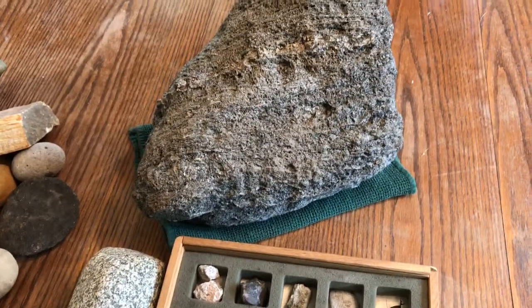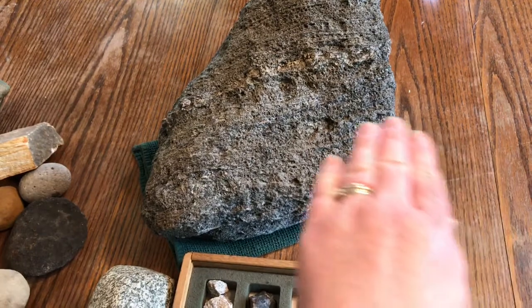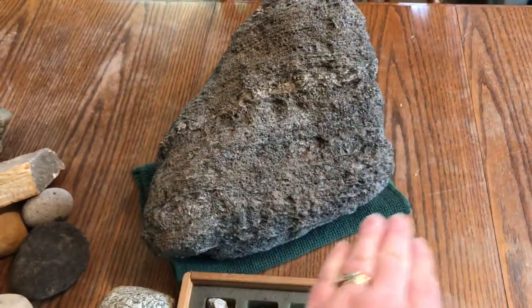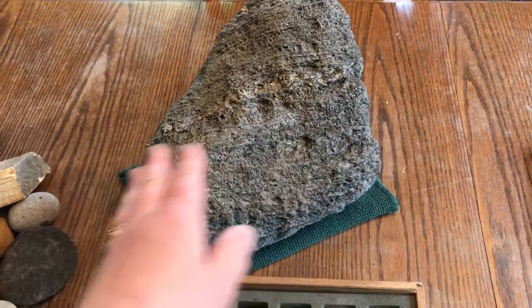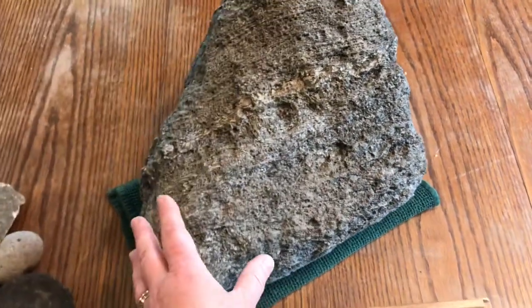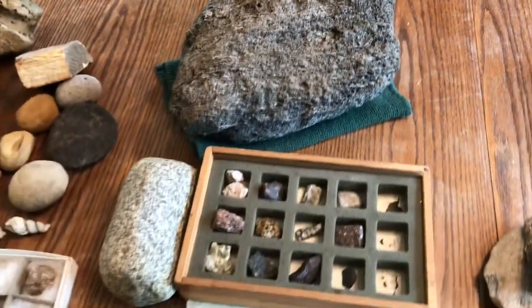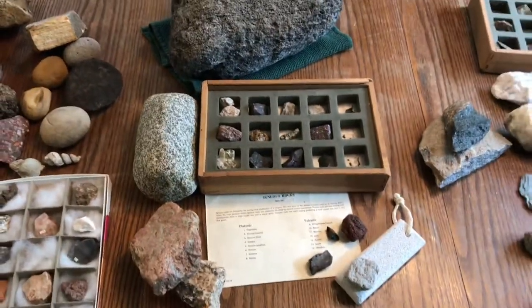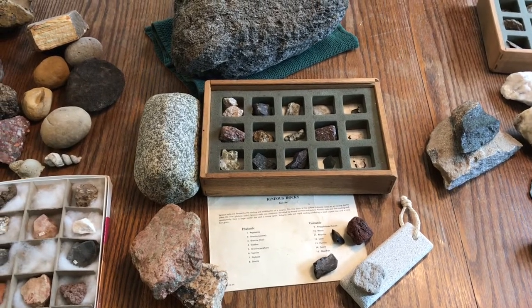And that's what happened with that piece of pumice over there as well. You can see, if you look, some lines where lava rolled in, and then more lava rolled in, and then more lava rolled in. And as we touch it, where those bubbles have broken, it is kind of sharp. So you might remember doing that in class. So those are your igneous rocks, made by volcanoes and magma.